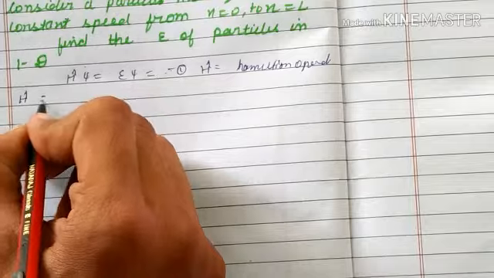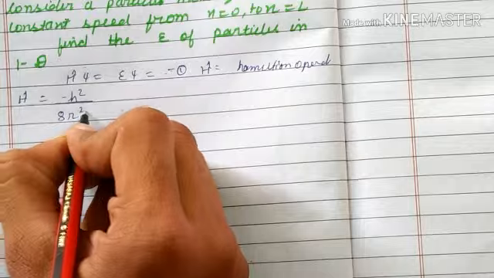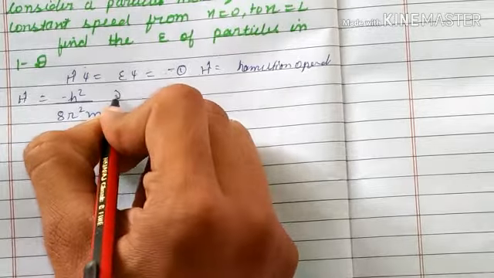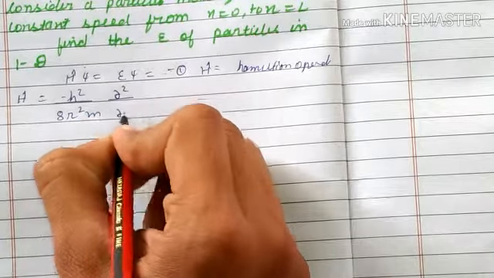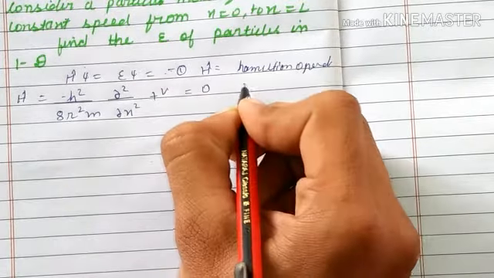And the value of H is minus h square upon 8 pi square m, del square by del x square, plus V. This is equation 2.